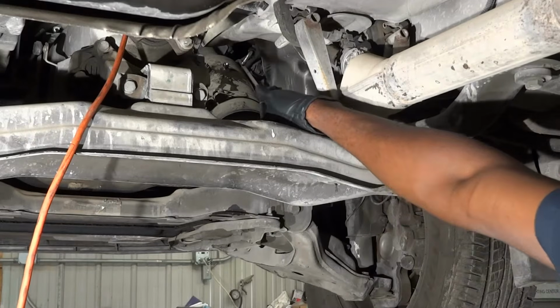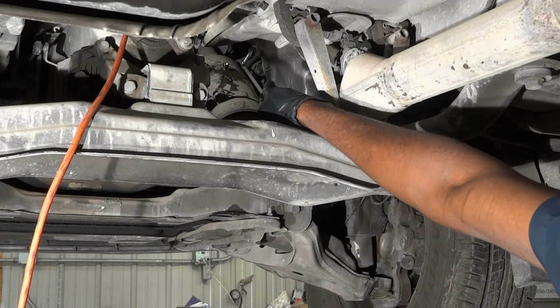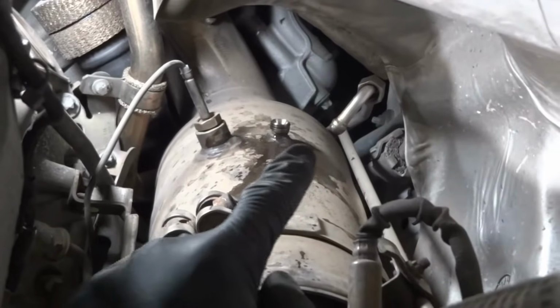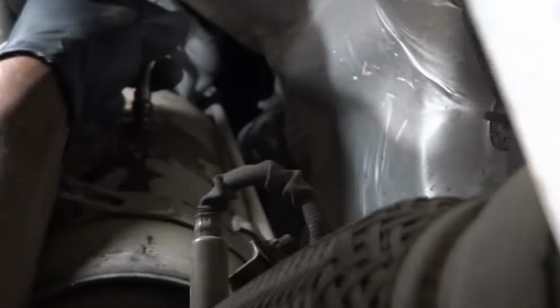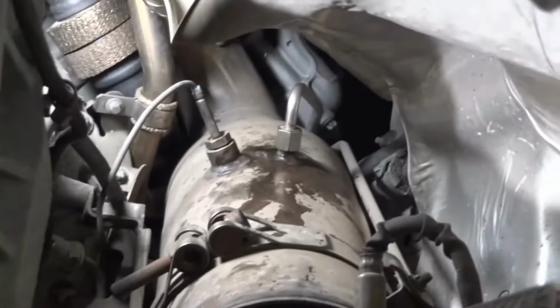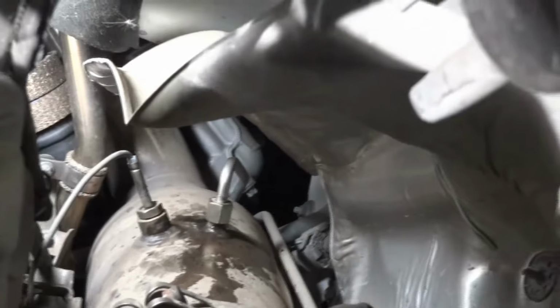Now we're gonna reconnect the pressure tube so we can lower the vehicle. Alright, so we're gonna reconnect this pressure tube over here. Alright, right there, I got the pressure tube reconnected. Now we're gonna use a wrench and tighten the fitting.